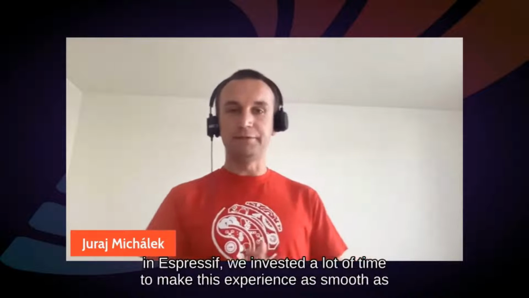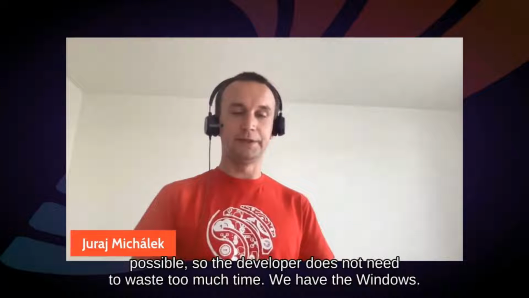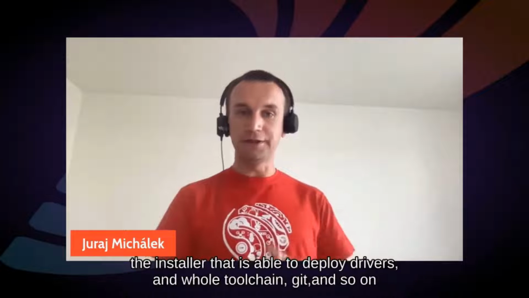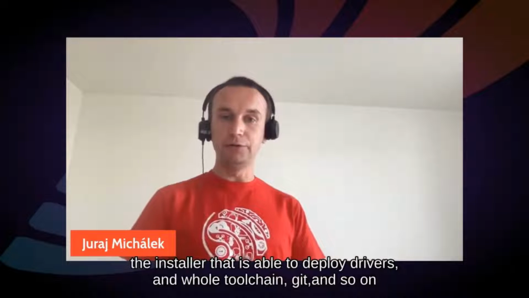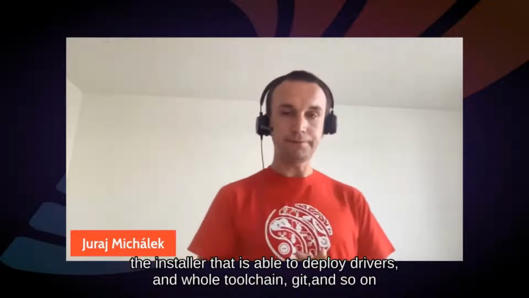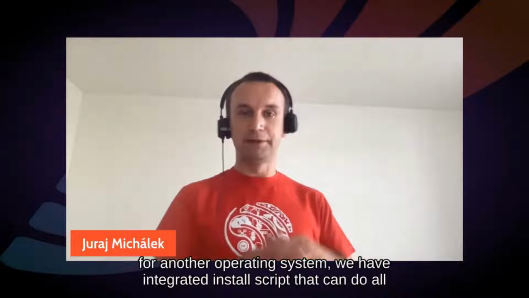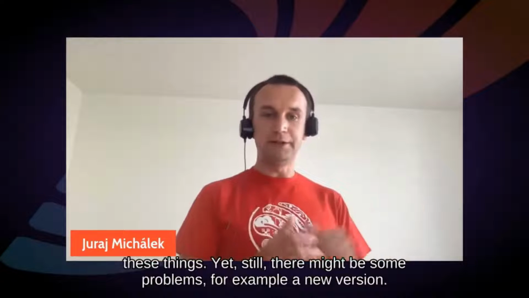At Espressif, we invested a lot of time to make this experience as smooth as possible, so the developer does not need to wait too much time. We have the Windows installer that is able to deploy drivers and the whole toolchain, Git, and so on. For other operating systems, we have an integrated install script that can do all these things. Yet still, there might be some problems.